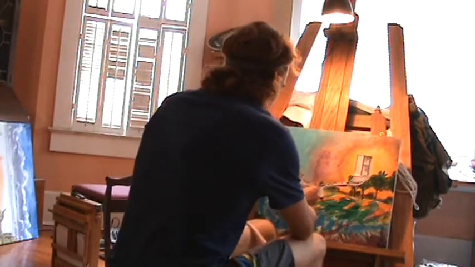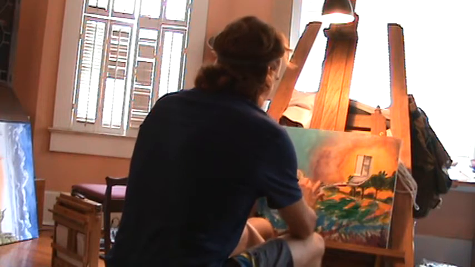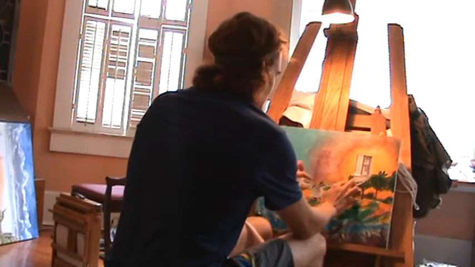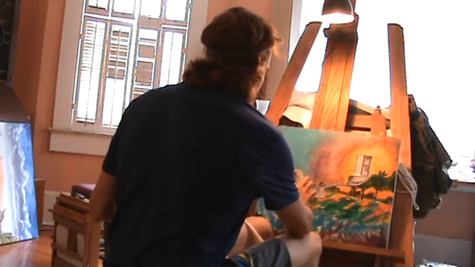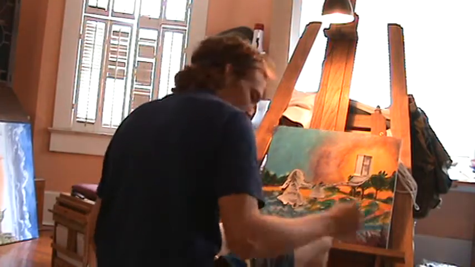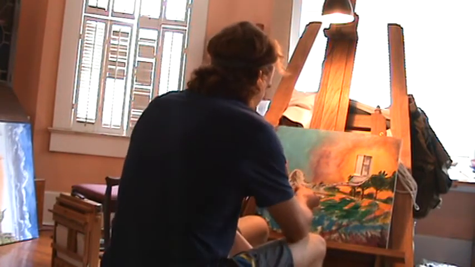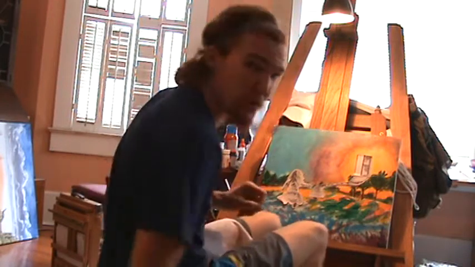And then we have the girl. So this is a wonderful painting, as you can see. We've got the colors of the post-impressionists, the brushstrokes of the impressionists.